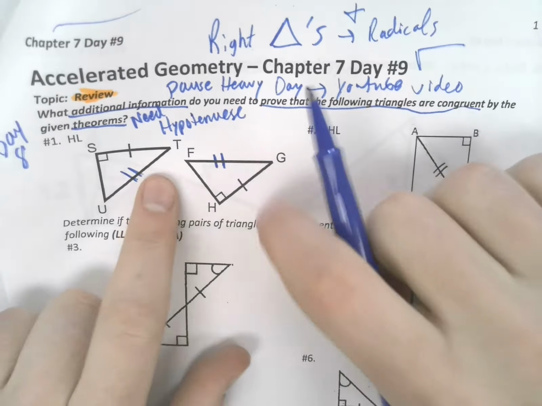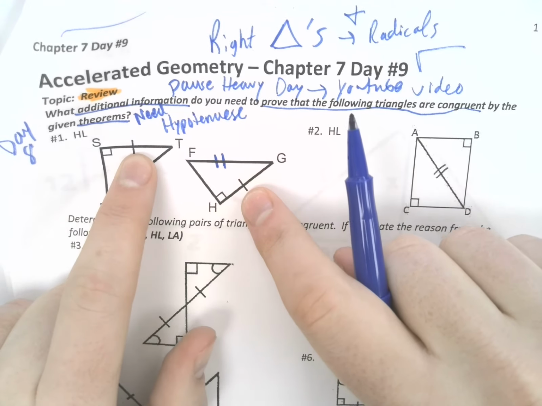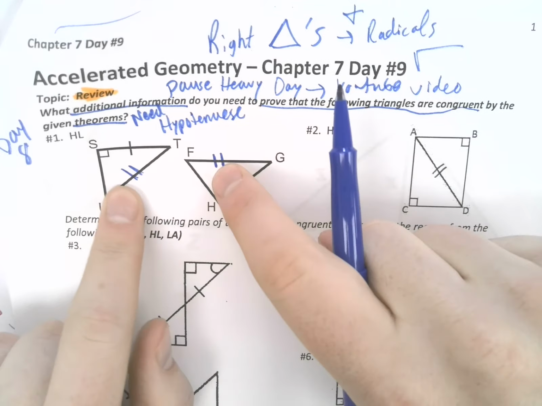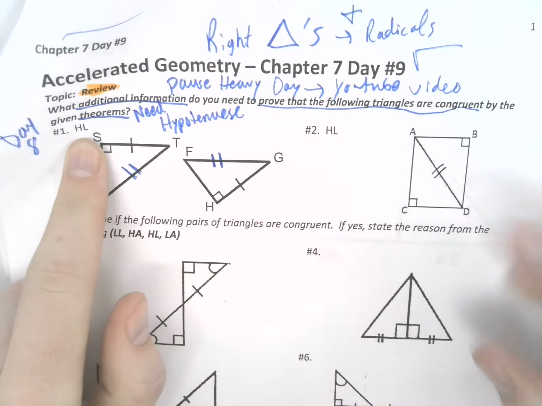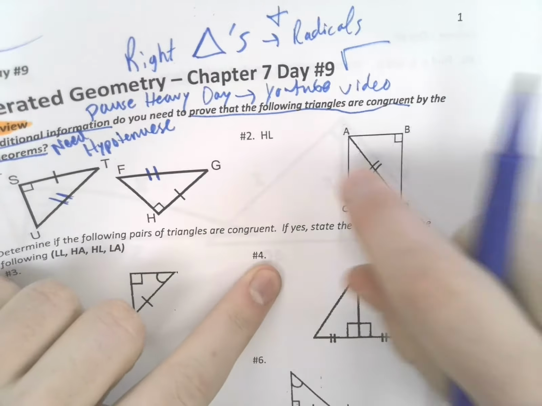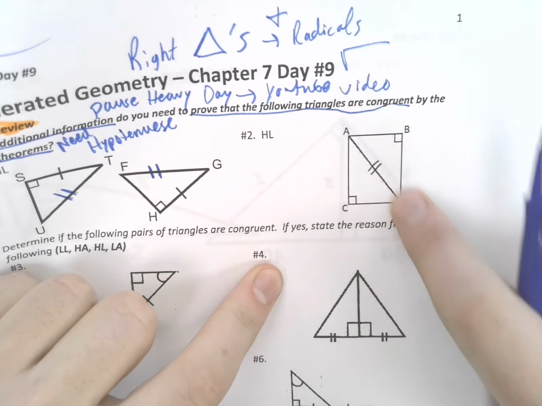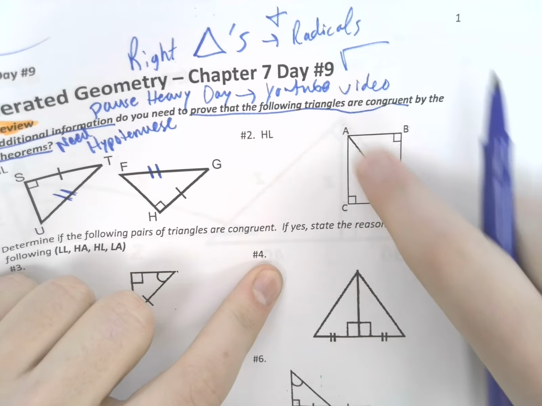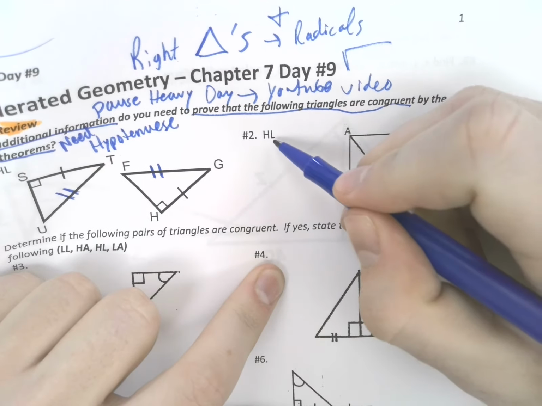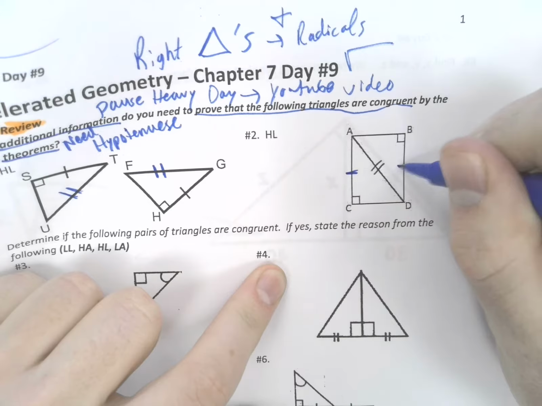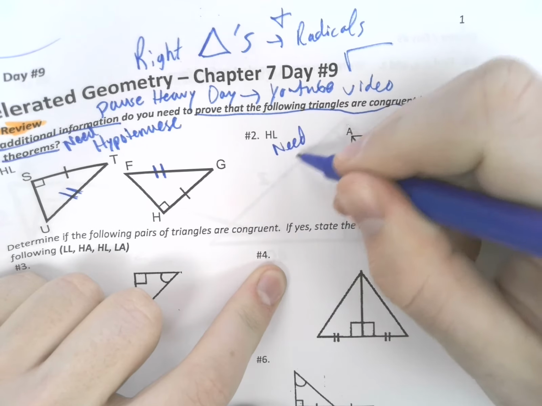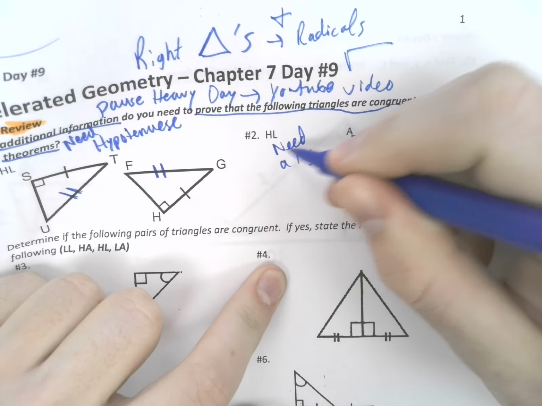So on number 1, we know we have congruent legs, but we need congruent hypotenuses if we're going to use hypotenuse leg. Over here, we know the hypotenuses are equal because this is the same leg, but if we're going to use the leg, we need a leg. We need a congruent leg here.